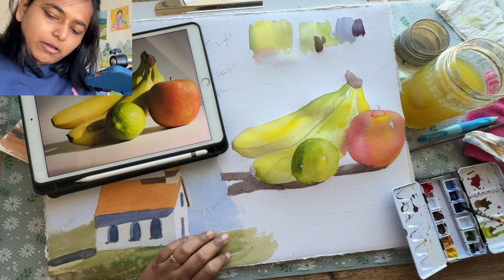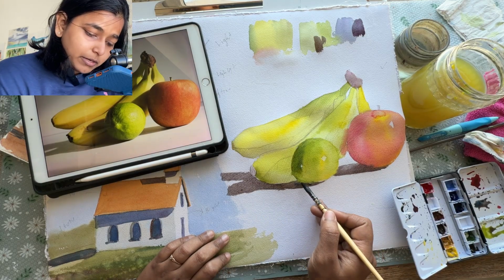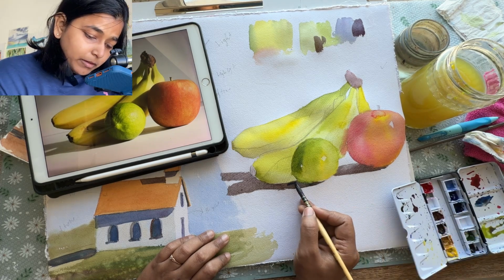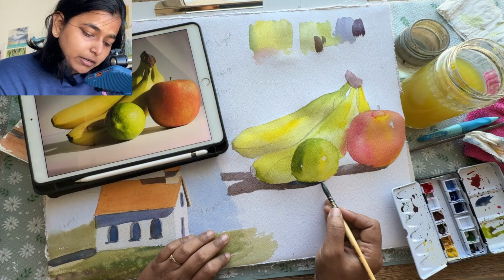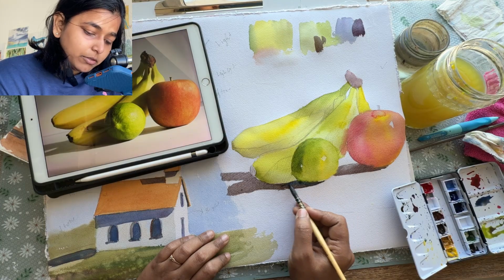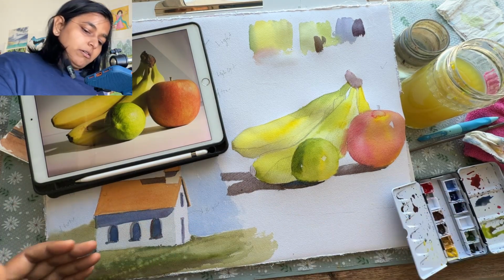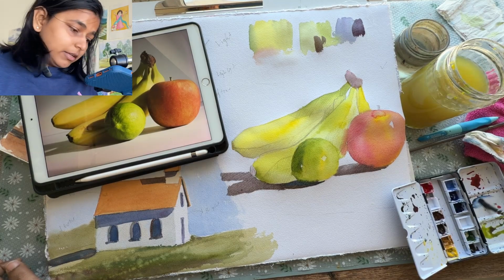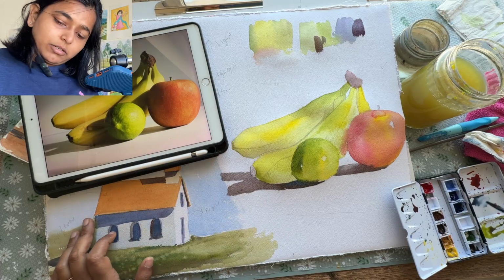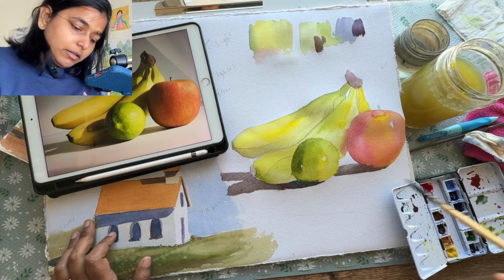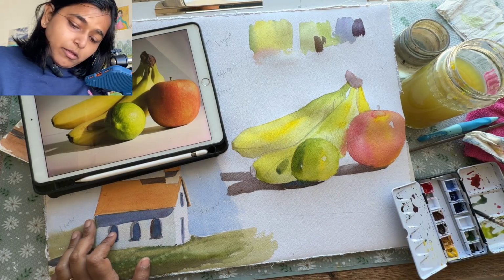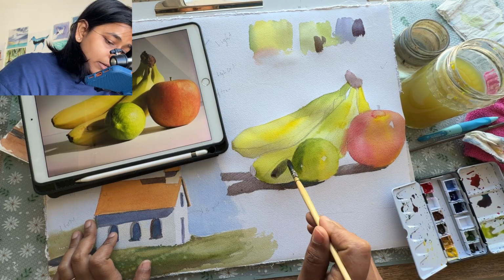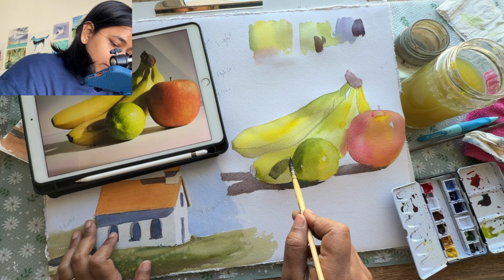So I will darken this bit because here we are getting shadow under that lemon, so it will be darker far away. So then we have shadows here. I will also add it now. So I'll add it now like this.